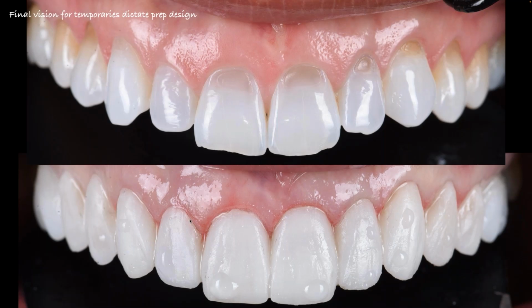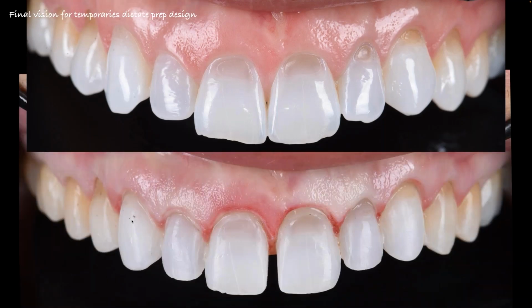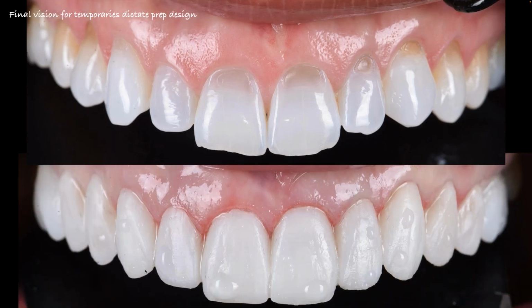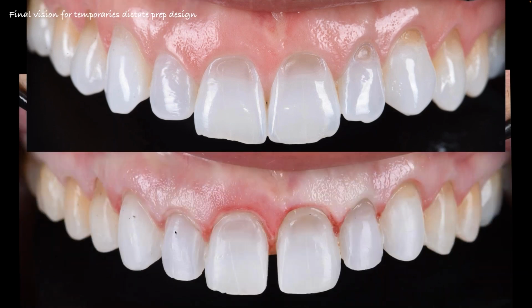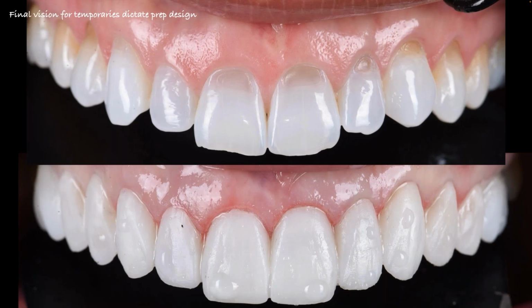And if you pay particular attention here, this is a line angle in the prep on this canine tooth number 6 that you're going to see is preserved in the shapes of the final temporaries. All of this is done with intention. And I'll go back. You can see the height of contour here in the cervical of the lateral that is carried through so that the lab has adequate room to layer this case.